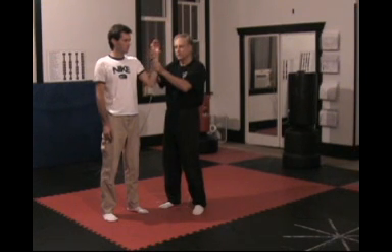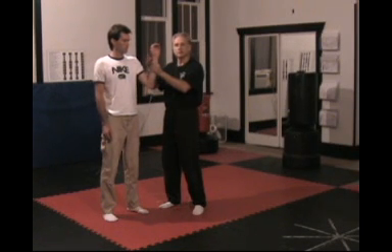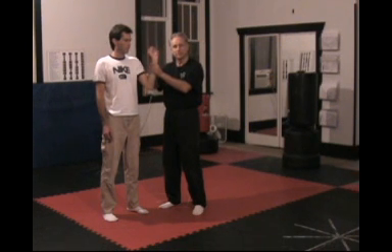Then ulnar deviation is when the wrist is being pressed sideways toward the ulna. And then radial deviation is when the wrist is being pushed sideways toward the radius. There's our basic terminology for wrist locks, and we'll be referring to those as radial locks, ulnar locks, extension locks, and flexion locks.